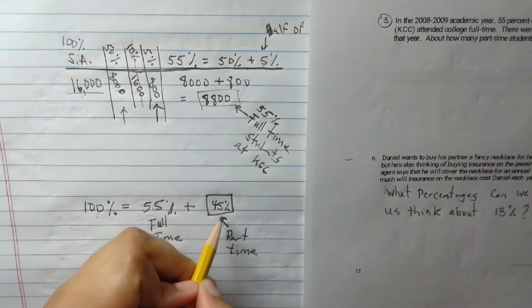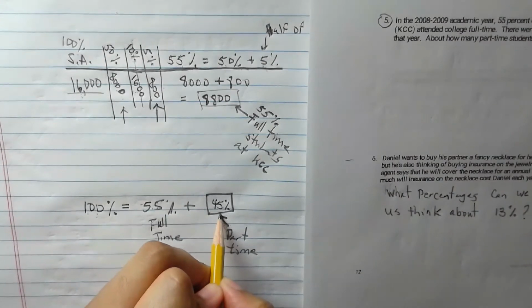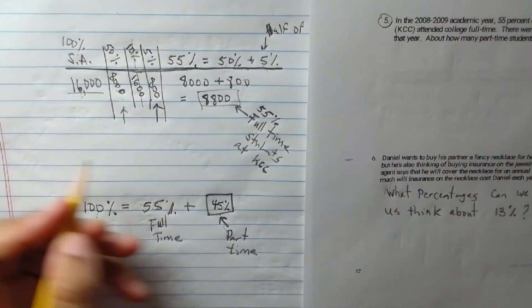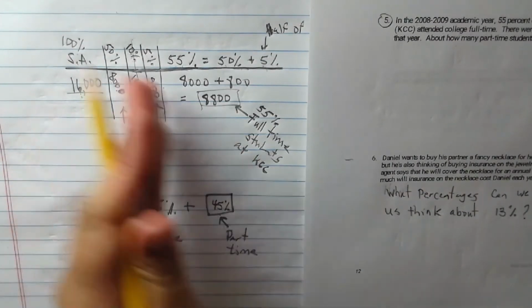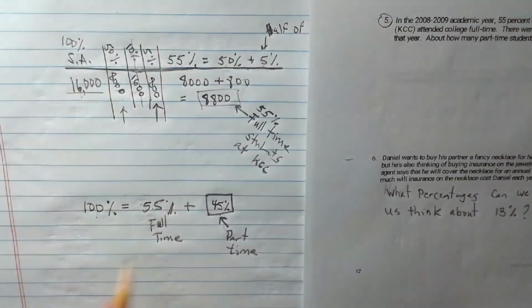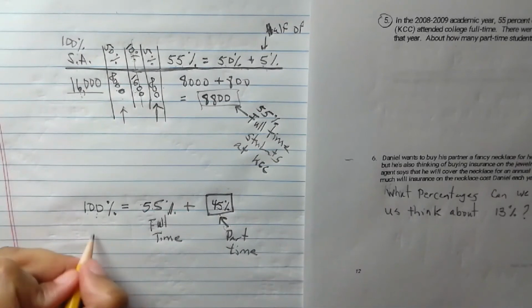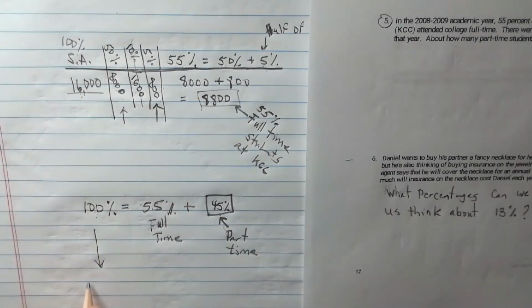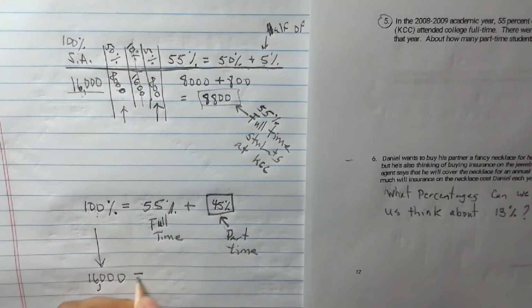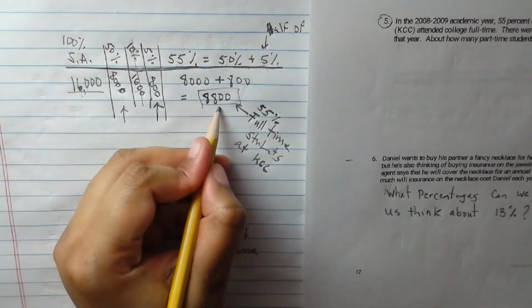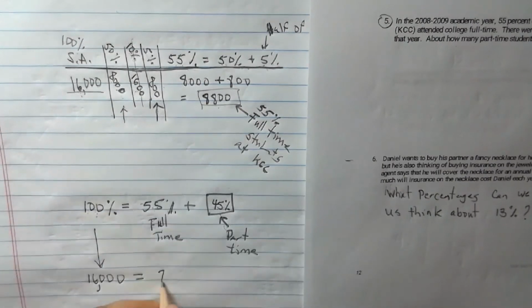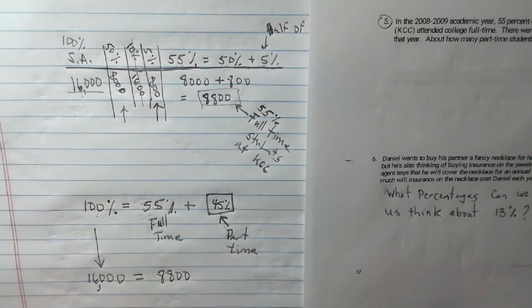So we could find that percent and do the benchmark again with this new percent, or we could say, well, 100% was 16,000. The 55%, which we just found, was 8,800.